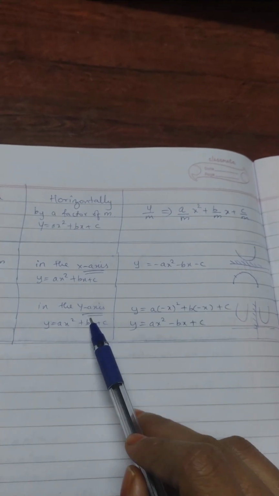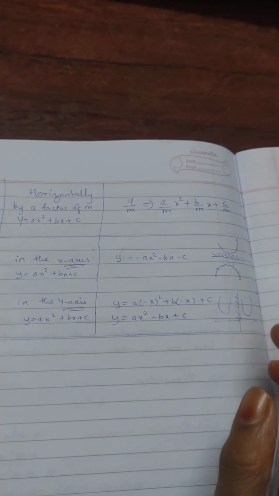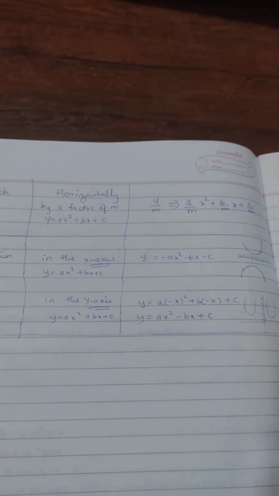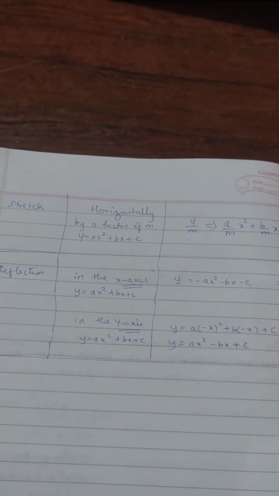This is very important, and when you keep this diagram in your mind, you will be able to do it well. So that's with respect to functions and transformations. I hope you have got it.